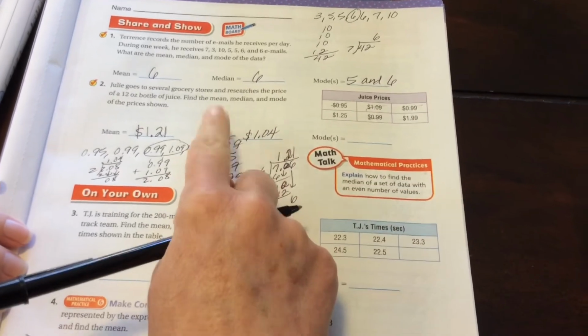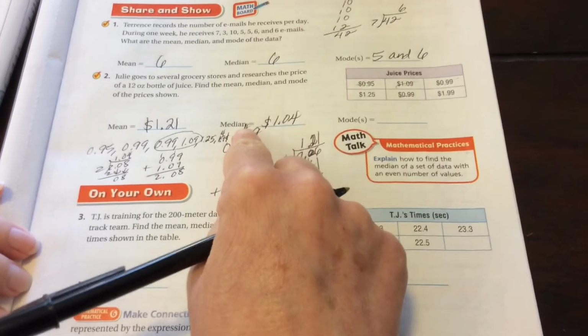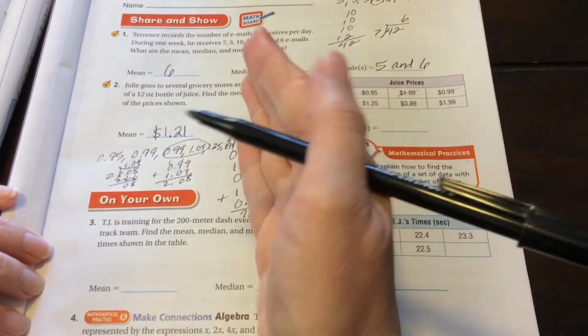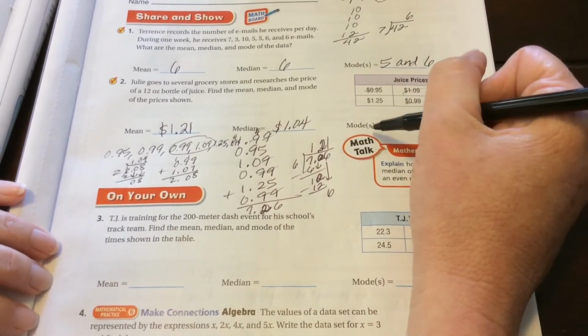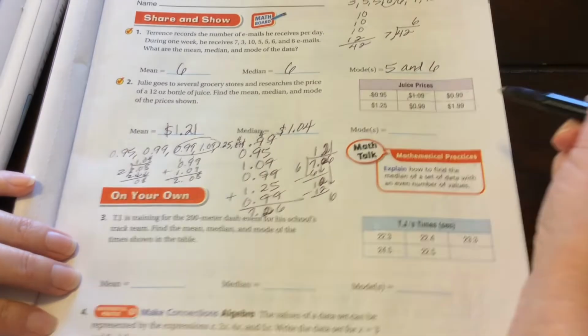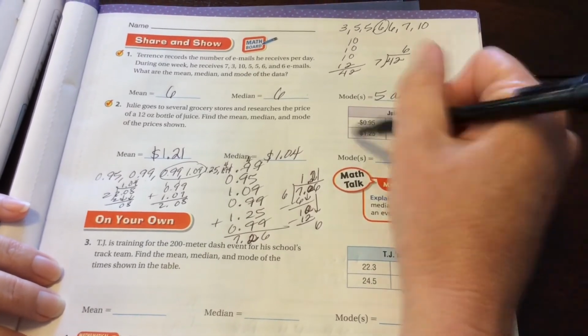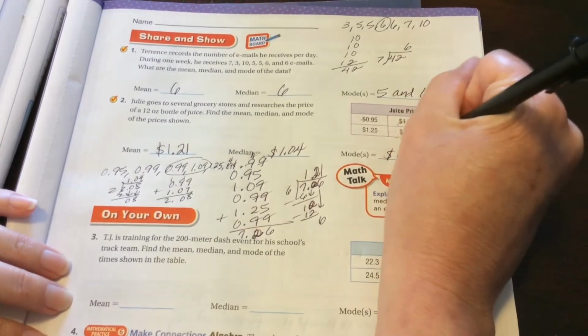So when you're trying to remember the difference between mean and median, think of the middle of the road. That concrete barrier is called the median, and it's in the center. So when you're doing median, you just need to line up all the numbers and find the center. And then the mode is the number that occurs the most often. So as I said earlier, 99 cents is on here twice. No other numbers are on here twice. So 99 cents is my mode.